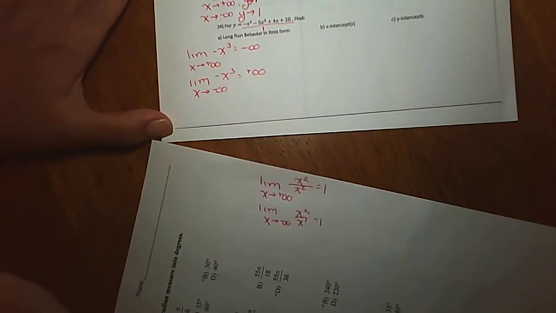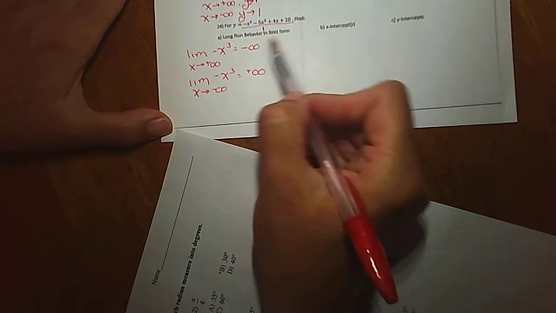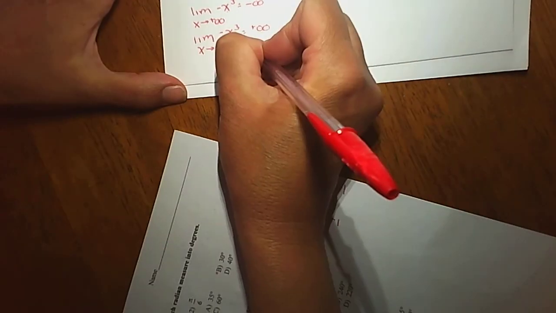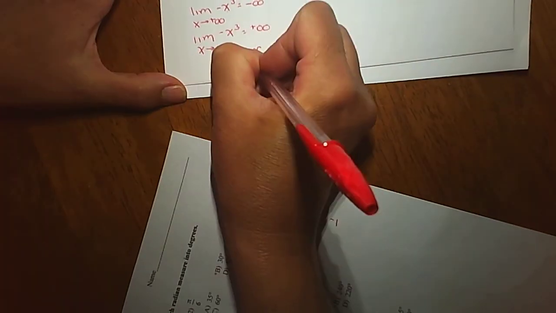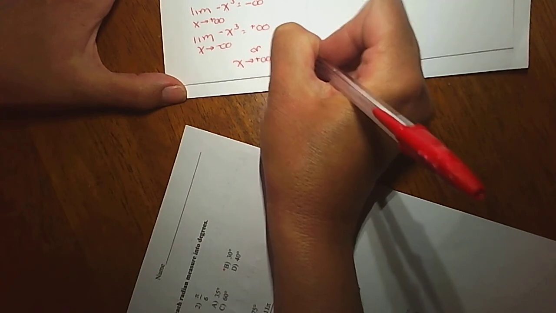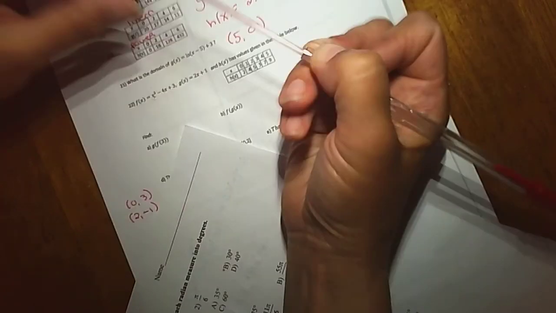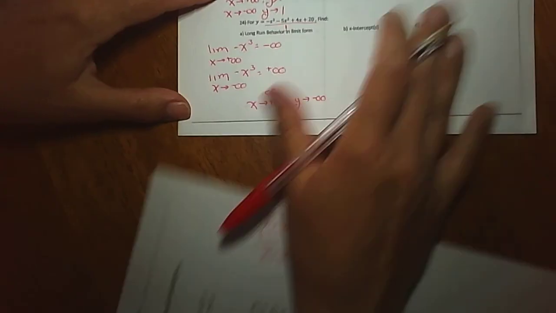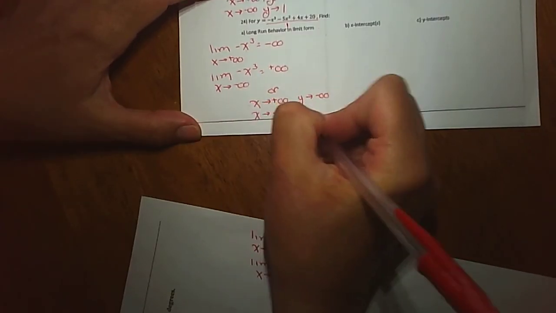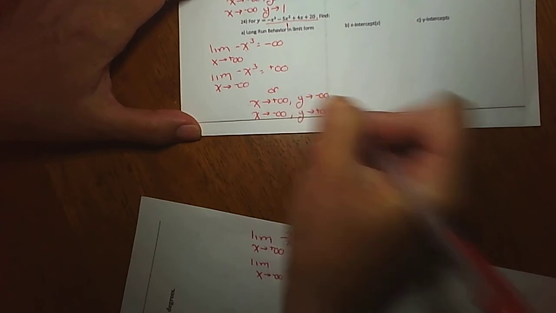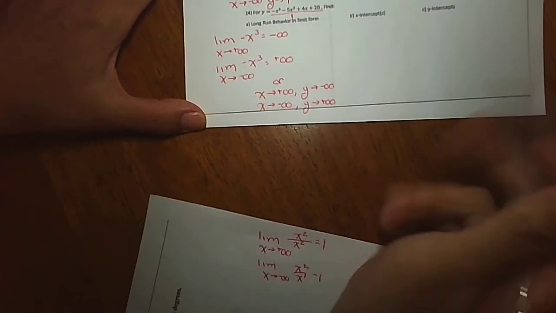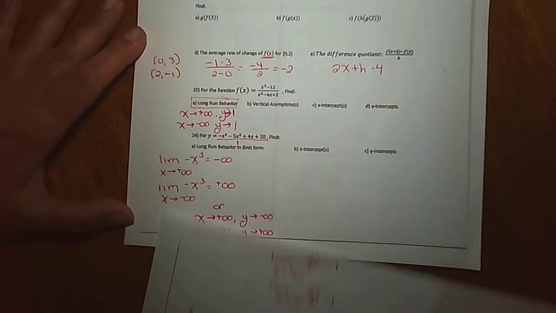Positive infinity. So this would be the long-run behavior in limit form, right? If I didn't tell you what form, you could just write as x approaches positive infinity, y approaches negative infinity. Whoa, okay. And then as x approaches negative infinity, y approaches positive infinity. So this is in limit form. This is if I don't specify. You could do either. All right.